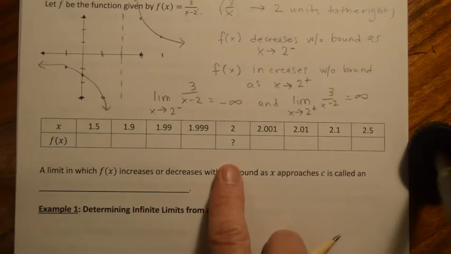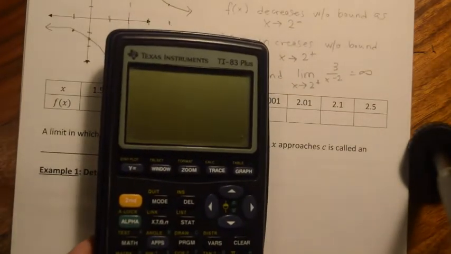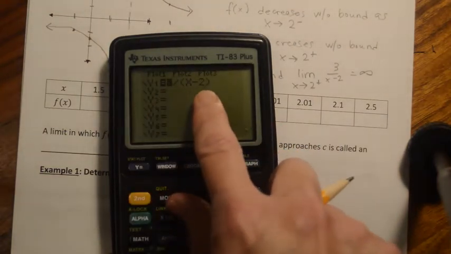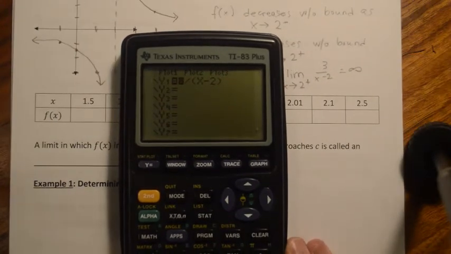All right, let's see what that looks like if we do a table. So if you have your calculator and you can put in the function. So I already put mine in. So in y equals, I wrote 3 over x minus 2. I'm not sure if you can see that or not. Hopefully you can.